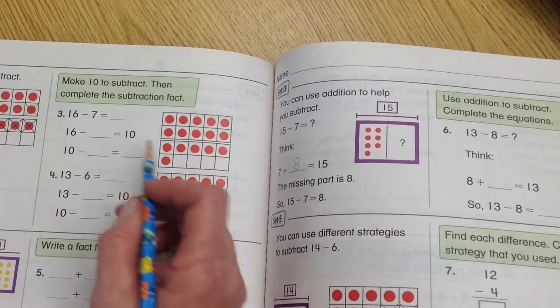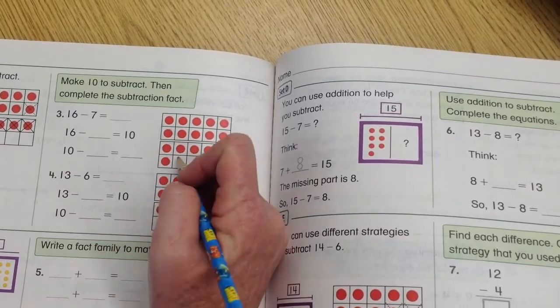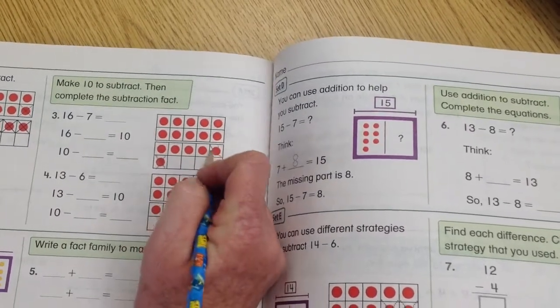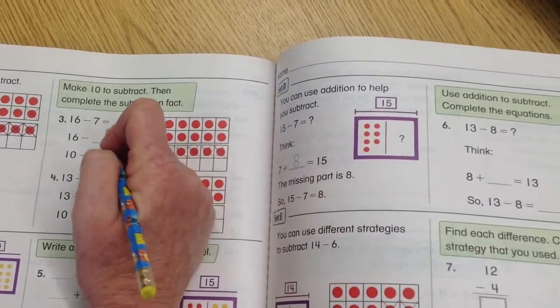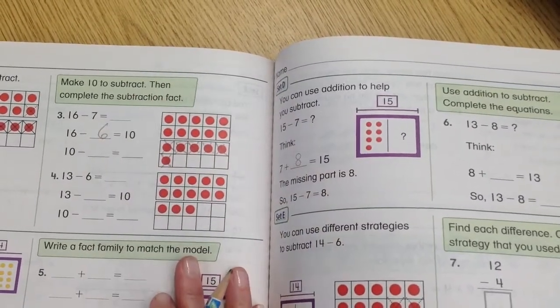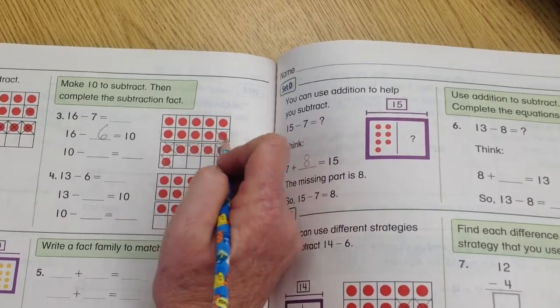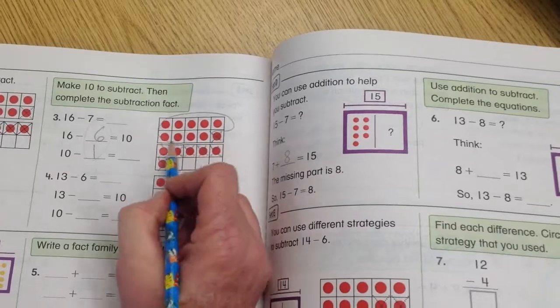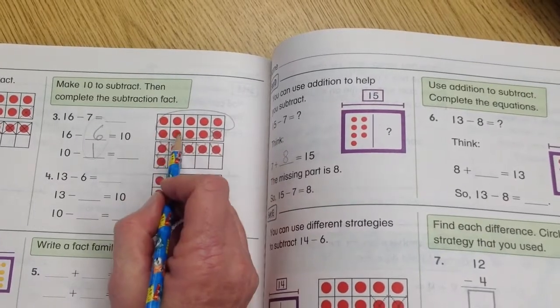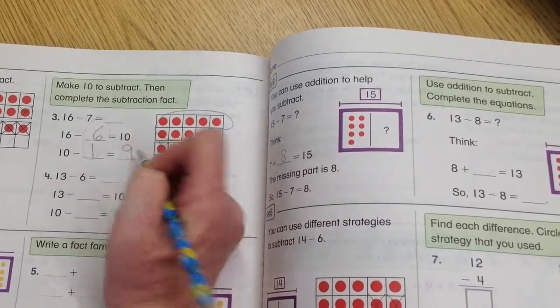So I start with 16 and I count off until I get to 10. 1, 2, 3, 4, 5, 6. So 6 got me down to 10, and now I need one more so that equals 7. And now what do I have left? 5, 6, 7, 8, 9.